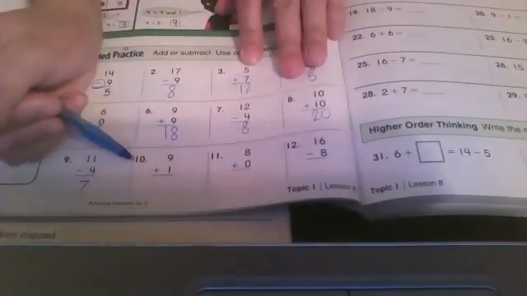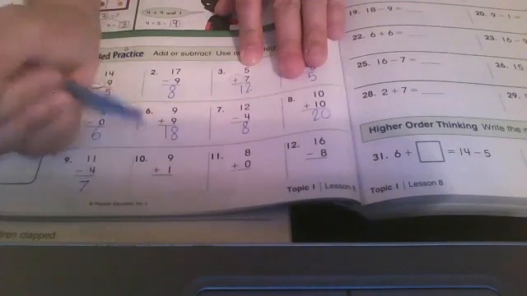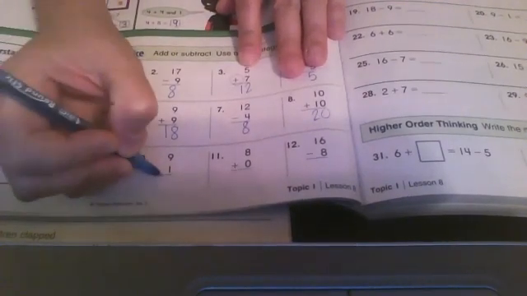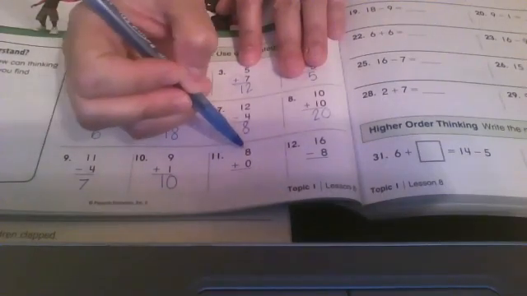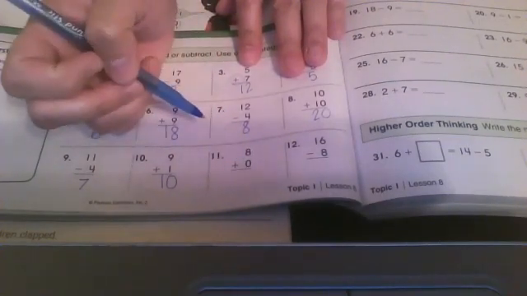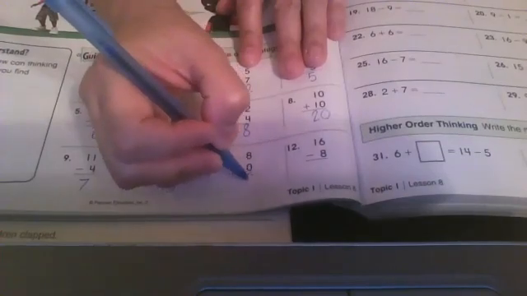All right, moving right along, number 10. 9 plus 1, our brains like that one. 9 plus 1 is 10. Number 11 is 8 plus 0. Ooh, our brains like that one too. 8 plus 0 is 8.